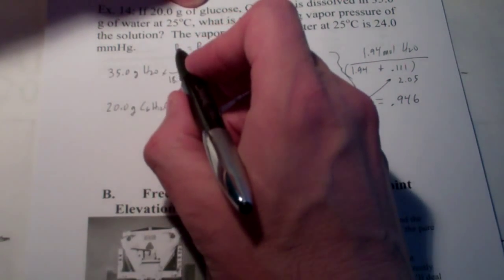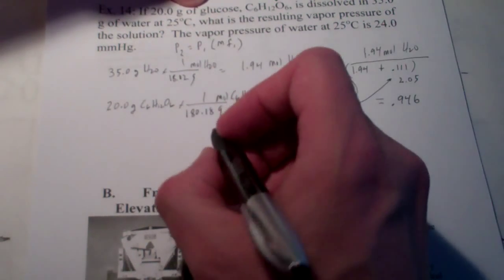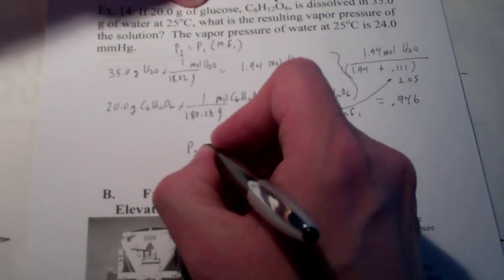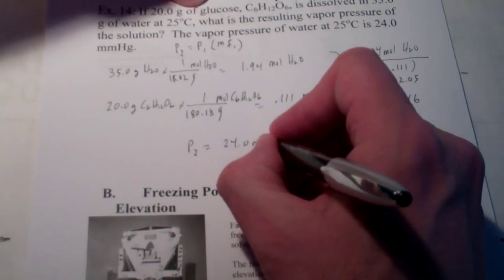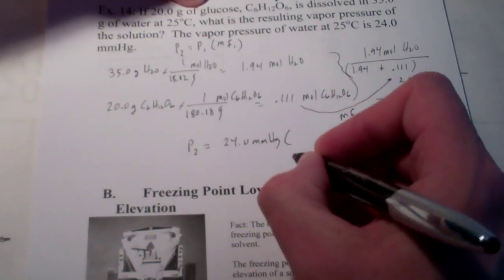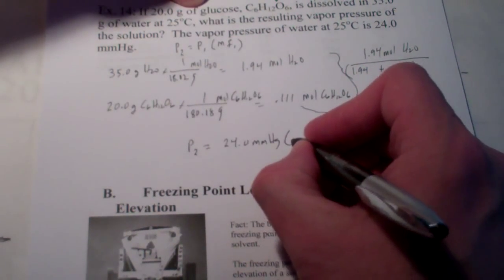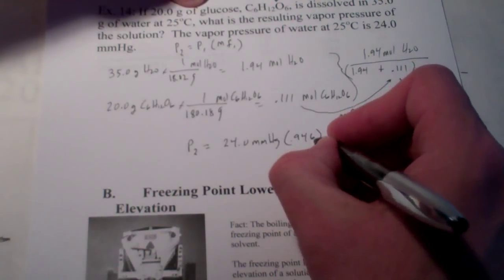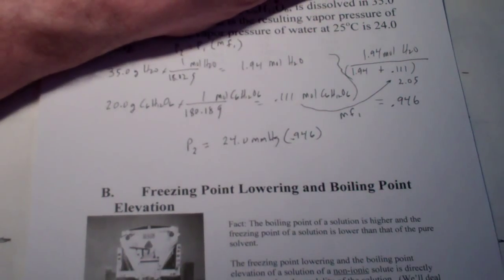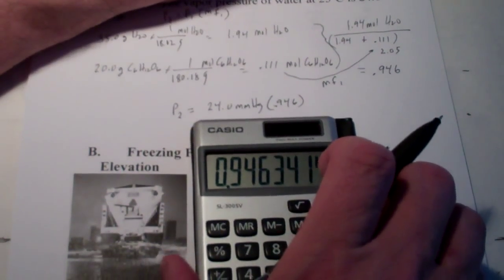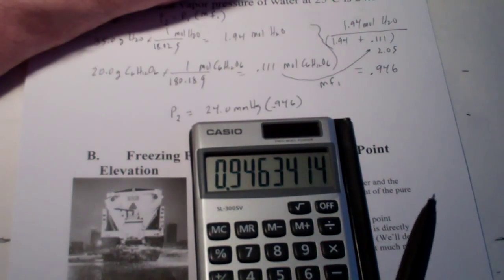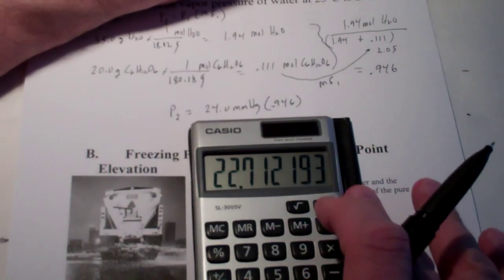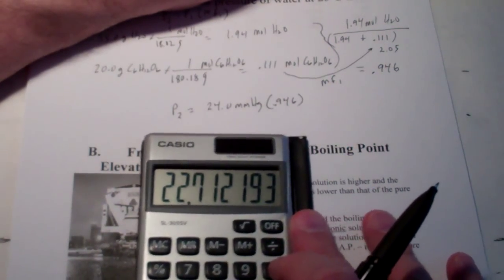Now, let's find our new vapor pressure. P2 will equal P1, which was 24.0 millimeters of mercury, times MF1, which we just calculated to be 0.946. So, we'll leave that previous answer in there, multiply that by 24.0, and round our answer off to 3 significant figures.